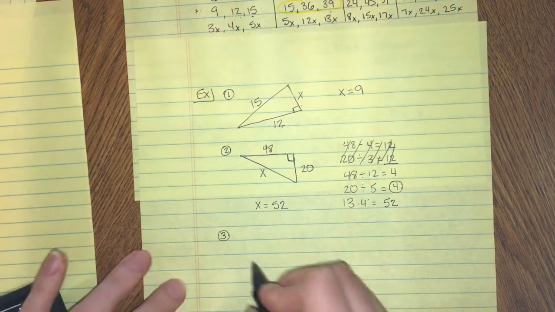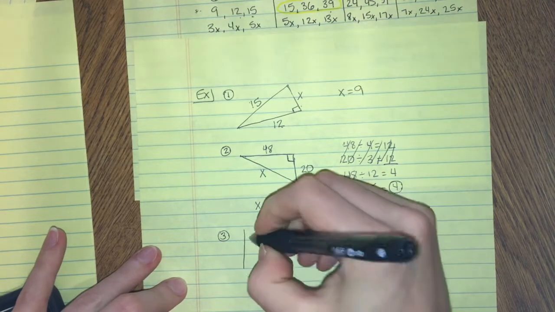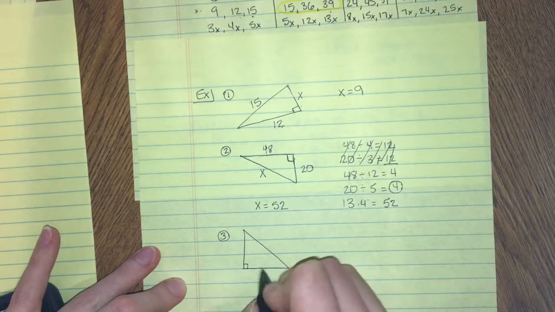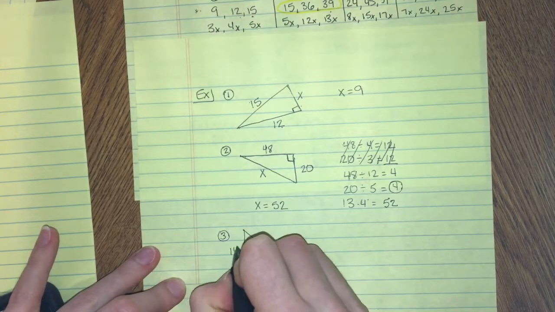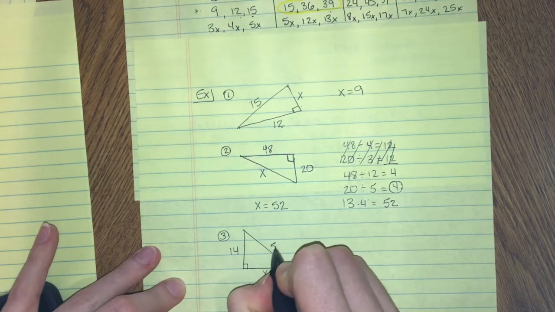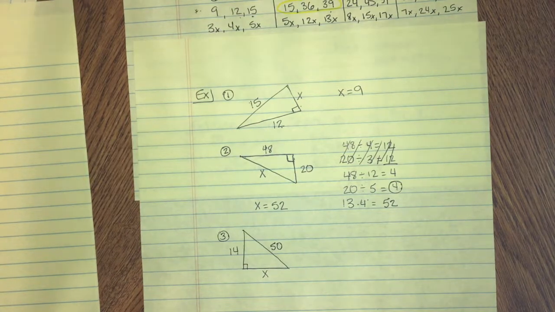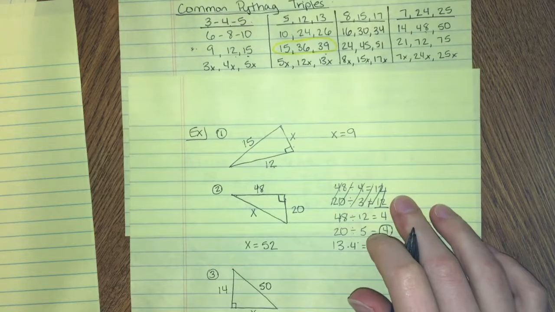So in this one, we have a triangle. Again, of course, a right triangle. One of the legs has a length of x. The other one is 14. And then the hypotenuse is 50. So go ahead and pause the video, see if you can solve this using Pythagorean triples.